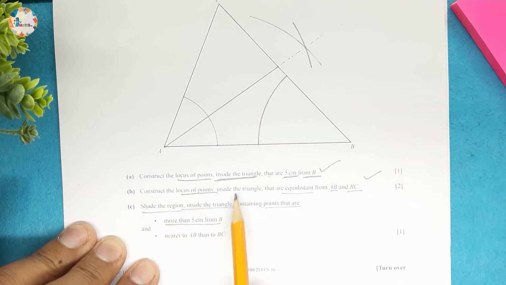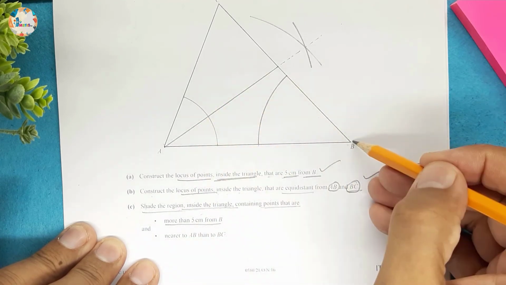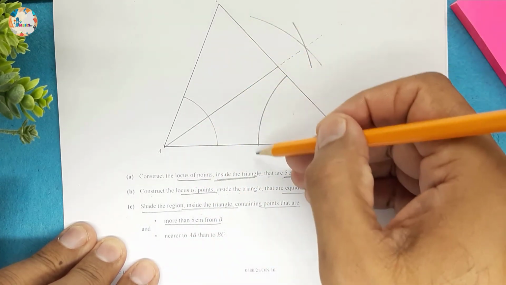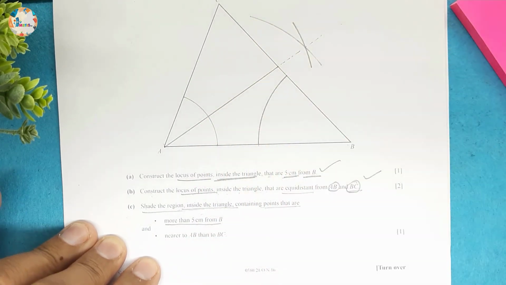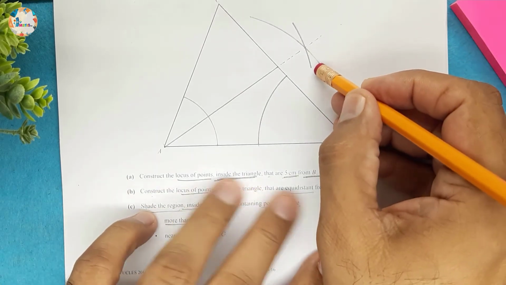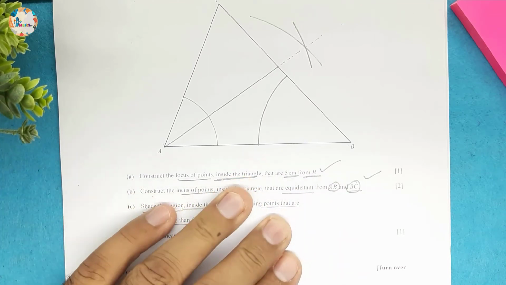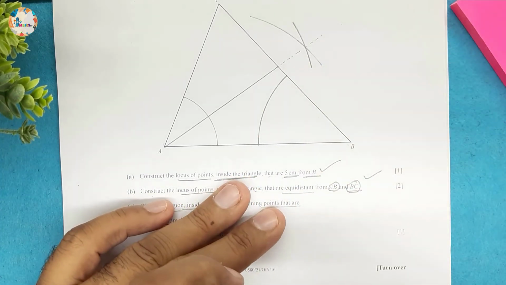Construct locus of the point inside the triangle and equidistant from AB and BC. So AB is this one and BC is this one. We have to basically bisect this angle. So what we can do, instead of erasing, I will bisect this angle also.